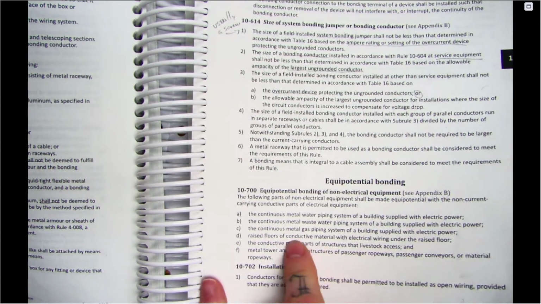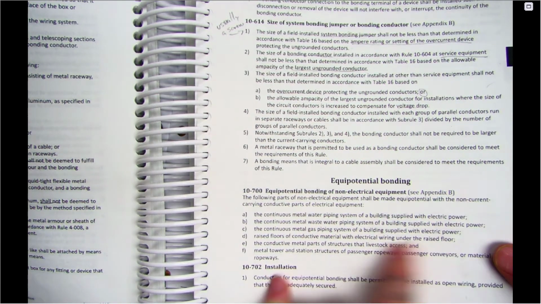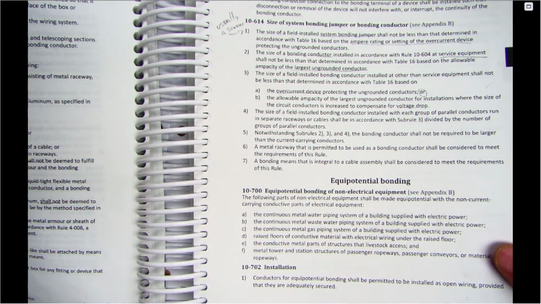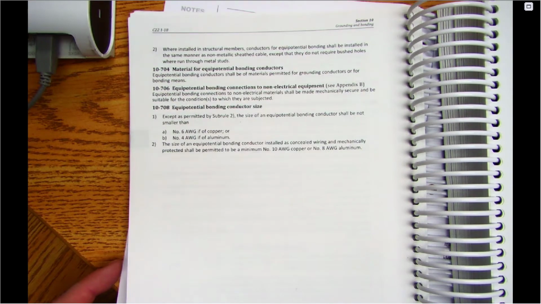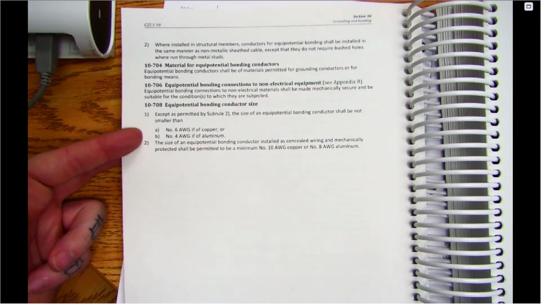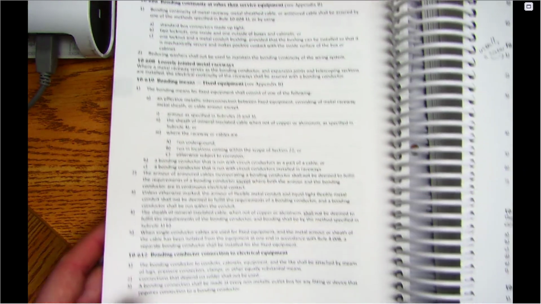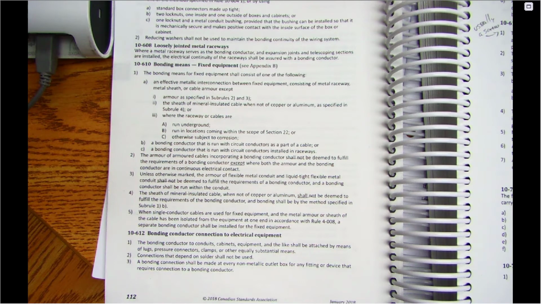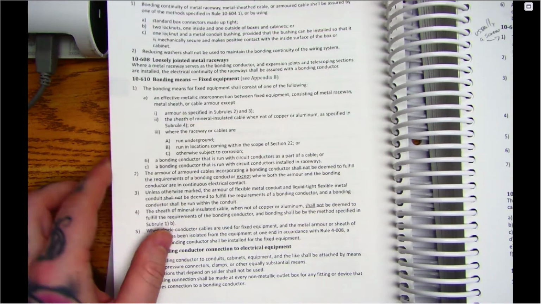Equipotential bonding: the following parts of non-electrical equipment shall be made equipotential with the non-current carrying conductive parts of equipment. It tells you the things that we need to bond that aren't necessarily electrical equipment, because we do have that issue to deal with as well. And then there are their conductor sizes too. In a house, we bond our gas line. If your house had copper water lines, you could bond those as well, because otherwise if they get in contact with a live wire, now they are alive. If we bring it to the same potential as ground, it will arc and trip instead. Again, safety is mainly why we're doing this.